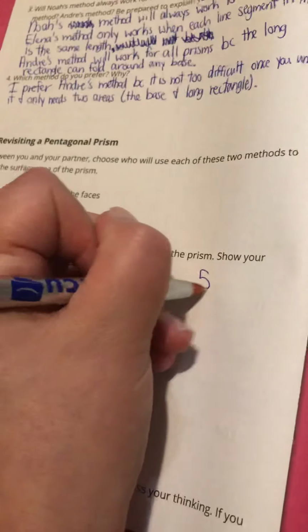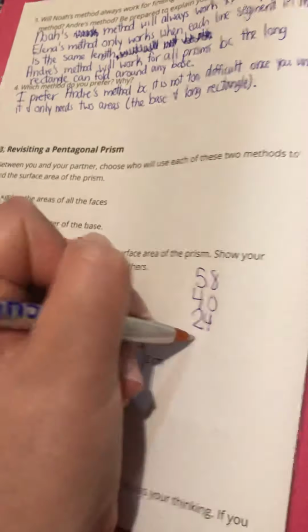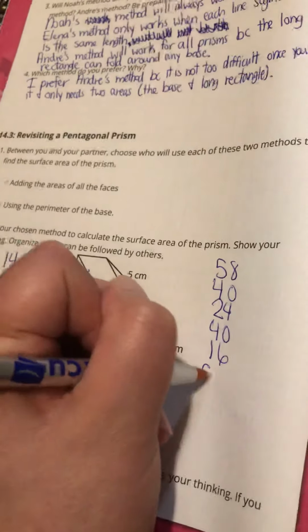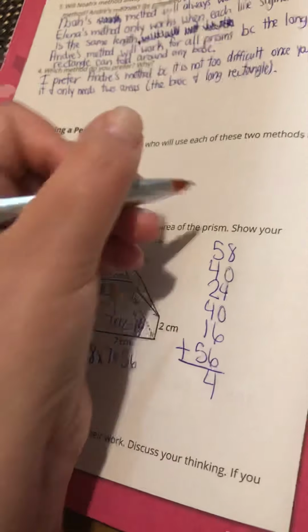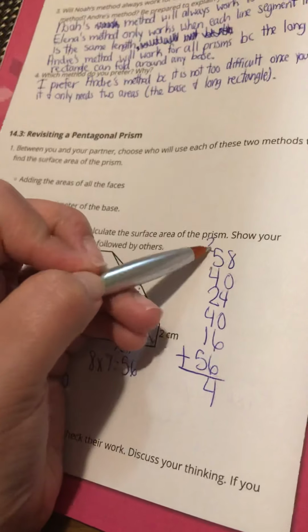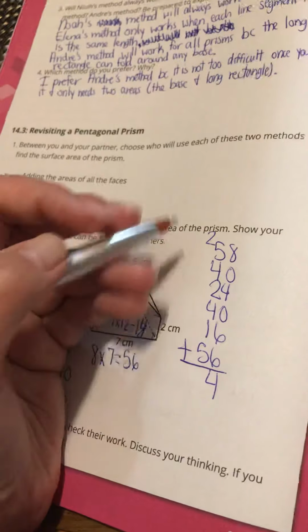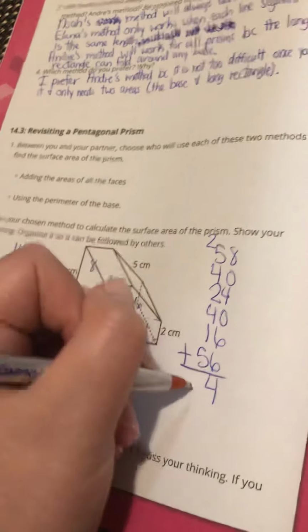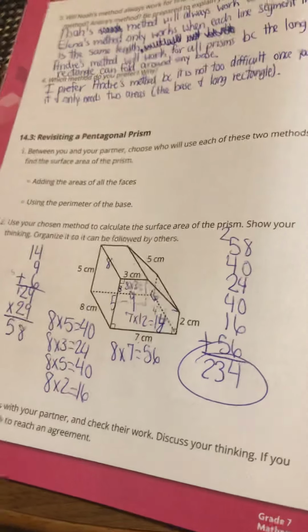So I have 58 plus 40 plus 24 plus 40 plus 16 plus 56, and I add them all together. 8 plus 4 is 12, and 12 is 24. 2 plus 5 is 7, 11, 12, 13, 14, 15, 16, 17, 18, 19, 20, 22, 23. So my answer is 243 for my surface area.